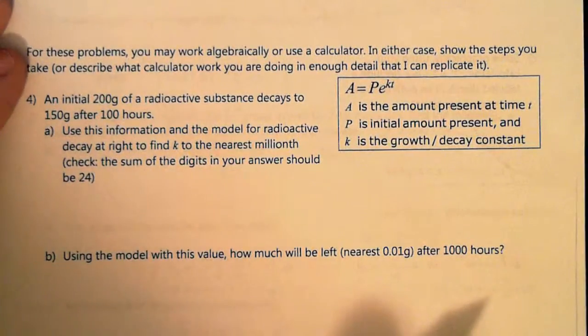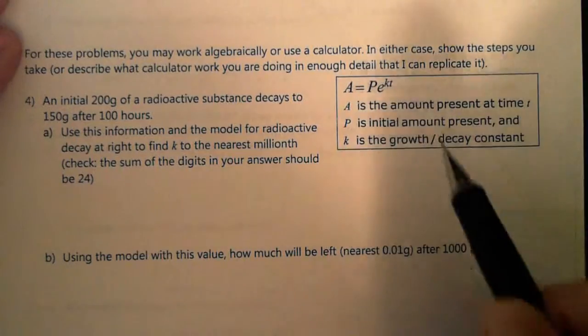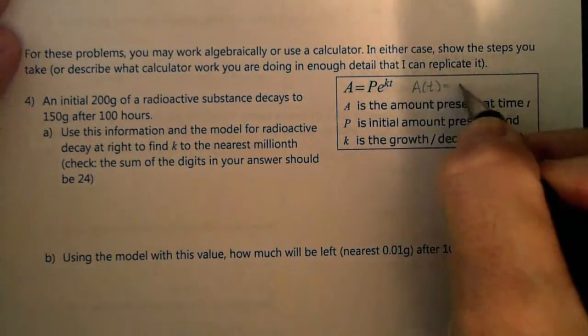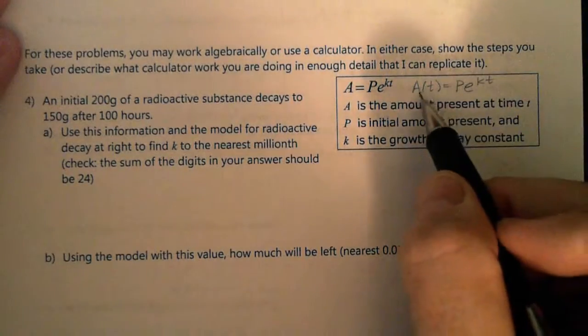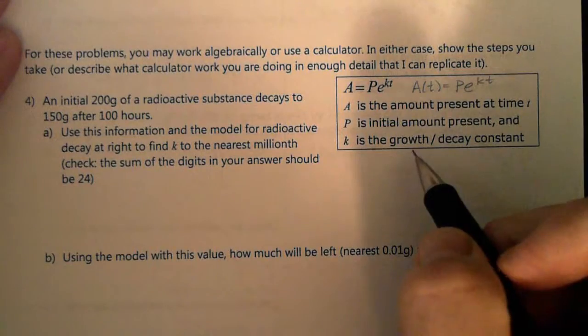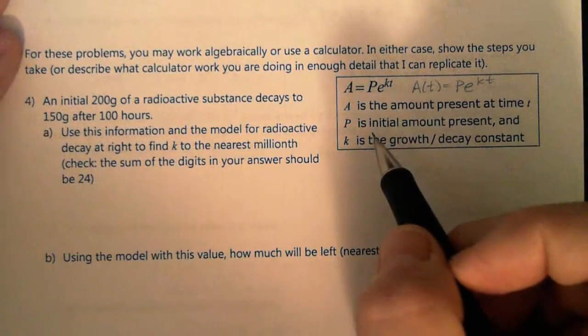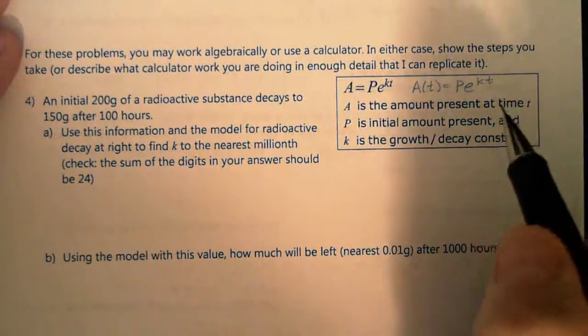Okay, in this next one we have a classic radioactive decay problem. The model or the function for radioactive decay here, and typically this is thought of as a relationship between A and T. That is, A is written as a function of T. P and K are just some parameters that deal with the individual kinds or amount of radioactive decay.